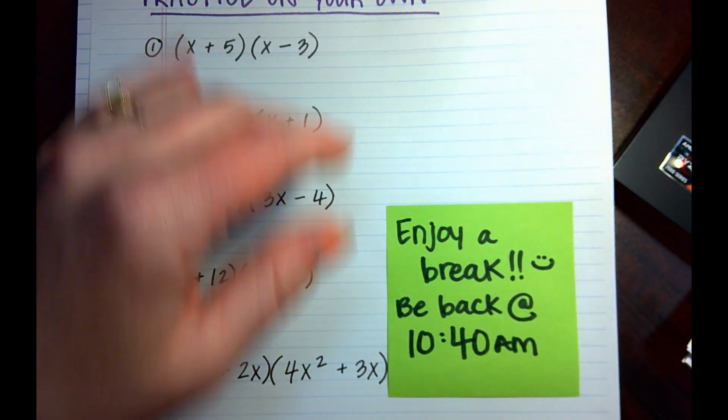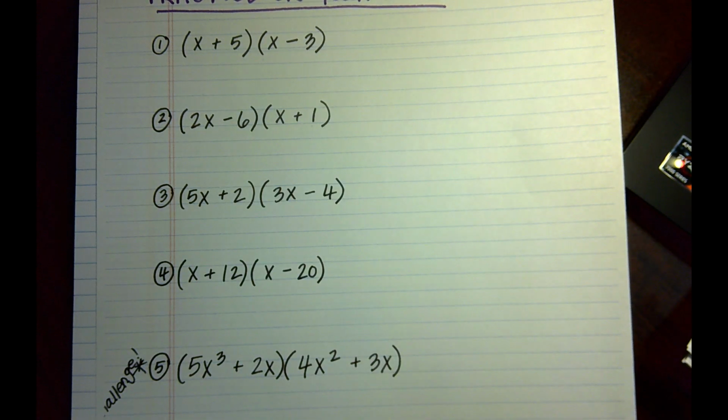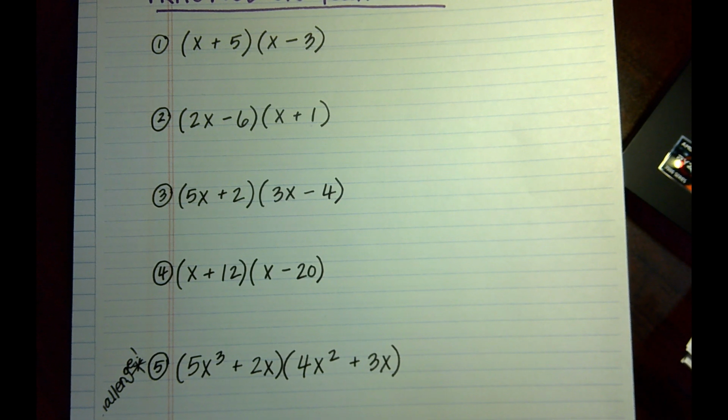So we are back from our little break. And let's just quickly go through these. As I give you the solved answers, please stop me if you got something different and if you would like me to explain anything further.